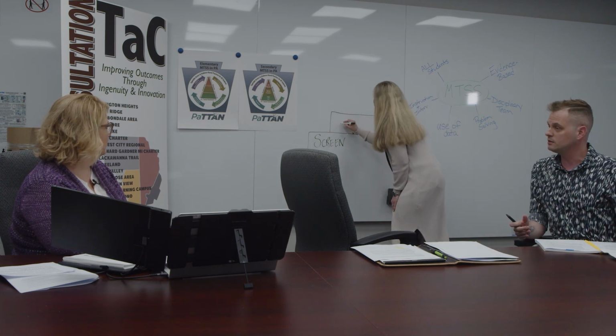The second step would really be to respond. So using the screening results, looking at those and deciding, okay, is this a universal core team response that we should look at something core level, or are we looking at interventions or strategies for those advanced tier students?